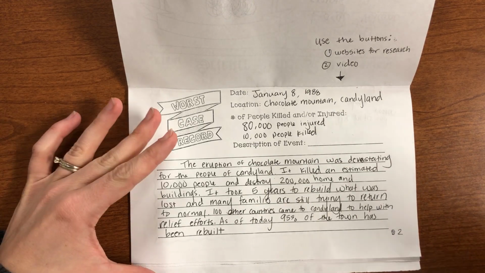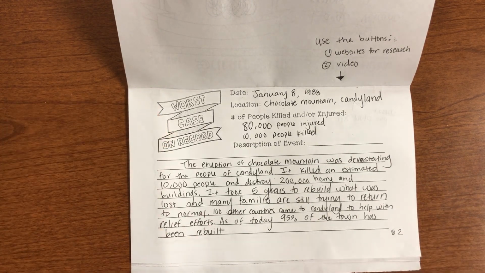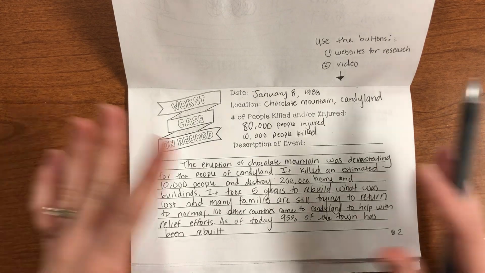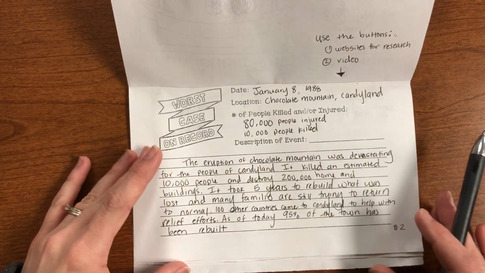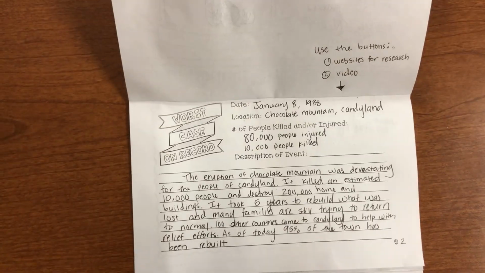So you would have read through your information. You'd probably include things about the people killed. What kind of things did it destroy? Buildings? Did it destroy any land? And you're going to be putting that into here. And these are the buttons you'll use. On my website, they look like this.